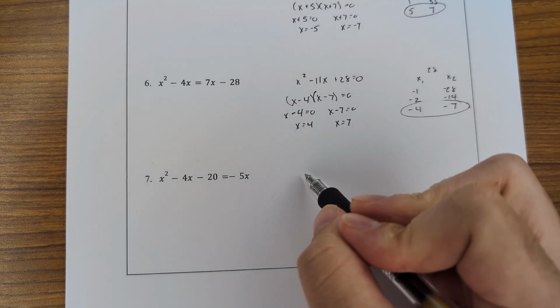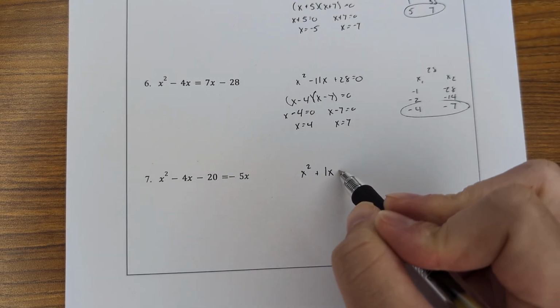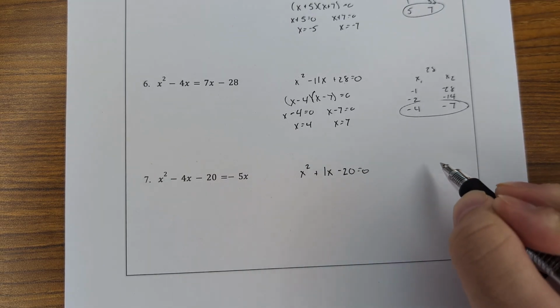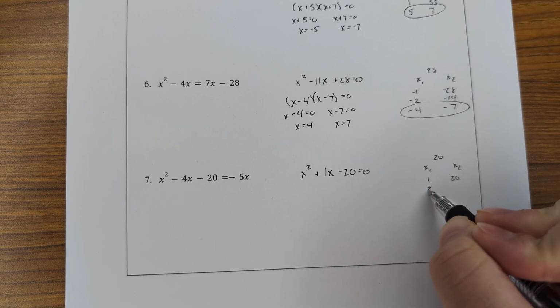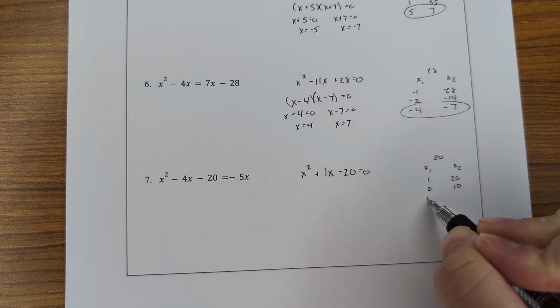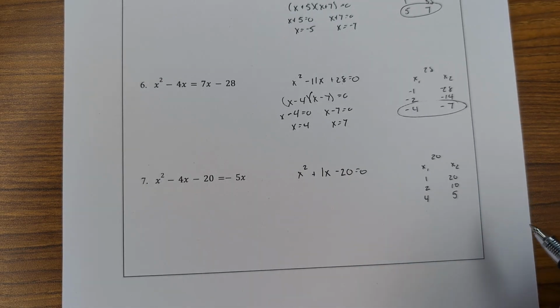All right, last one. So if I add the 5x across, I get 1x. Then that's going to be negative 20. So the factor pairs for 20: 1 and 20, 2 and 10, 3 doesn't work, 4 and 5, and that's it, because the next one would be 5, which I already have.